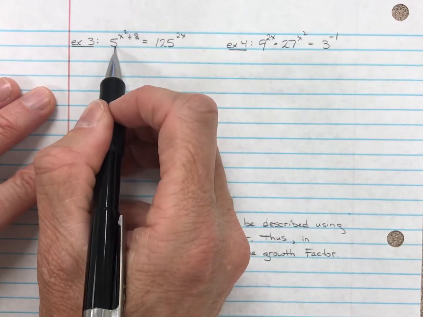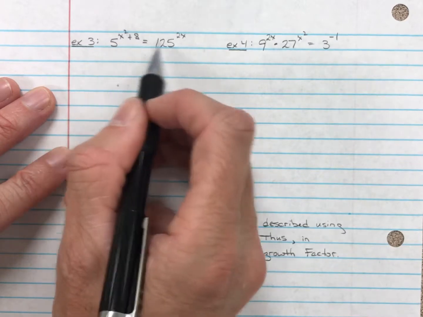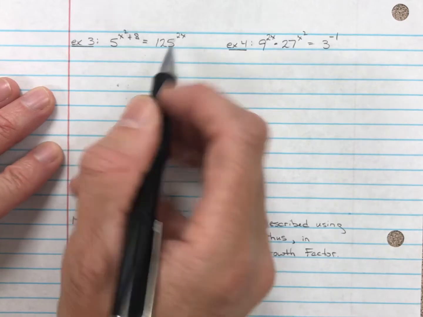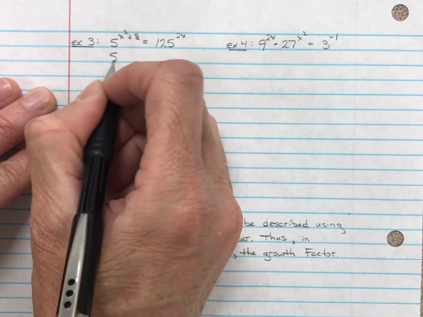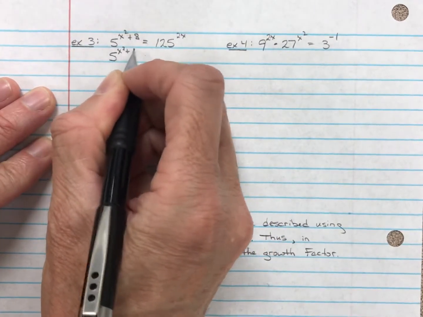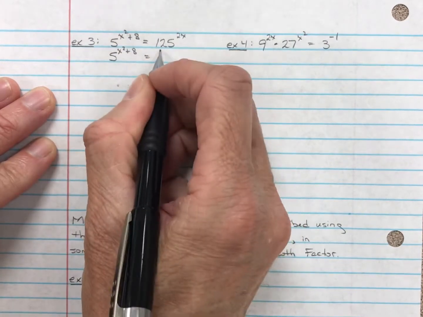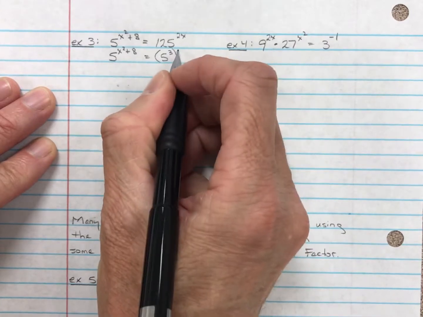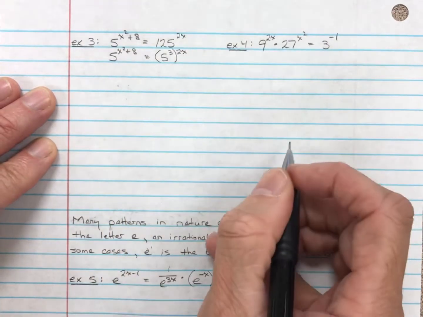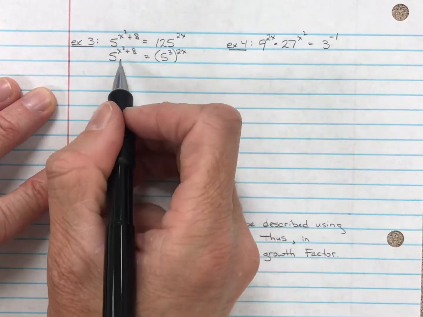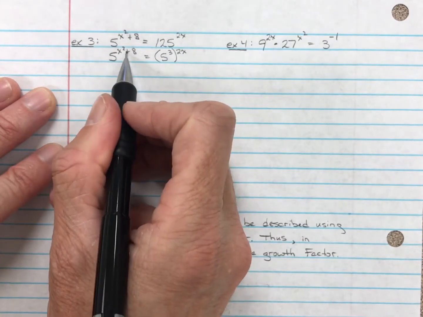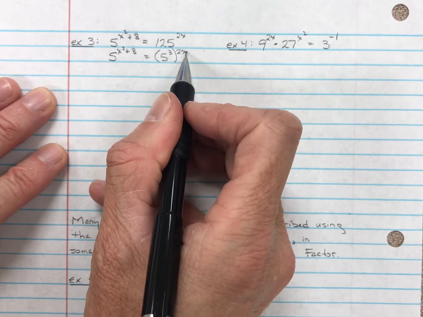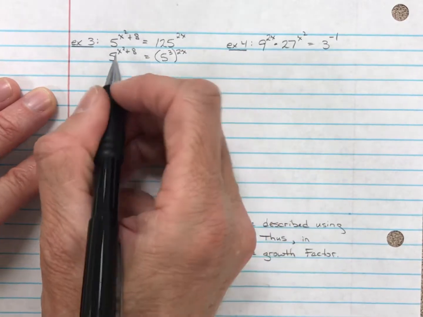Well, this base of 5 is pretty set, can't do much with that, but 125 happens to equal 5 cubed. So I can rewrite the right side. I can rewrite 125 as 5 cubed, and now I have it looking like this. Now I'm close. The left side has one base and one exponent. The right side has one base but two exponents. We need to continue to get one exponent.